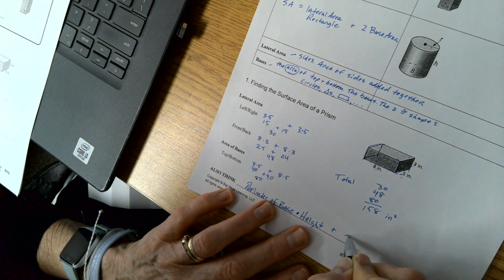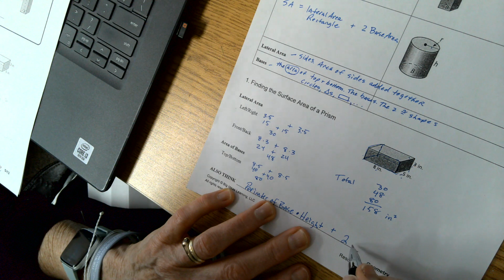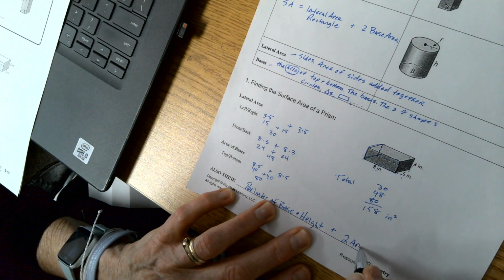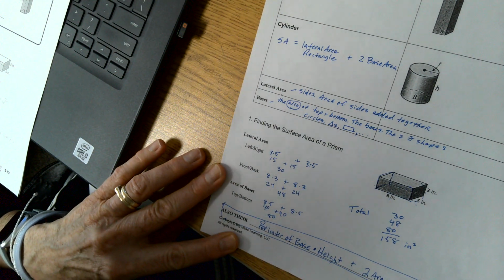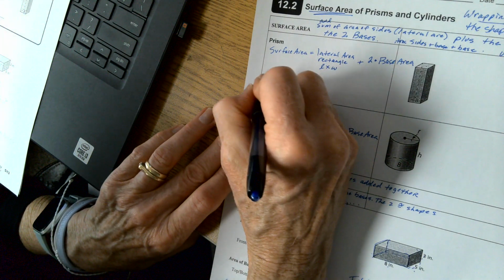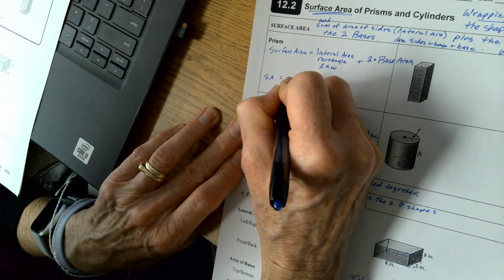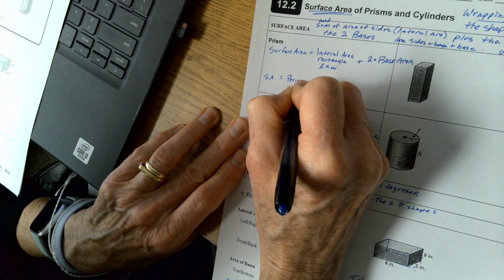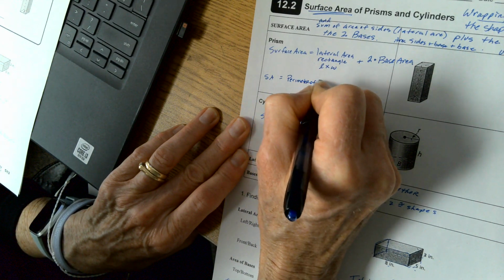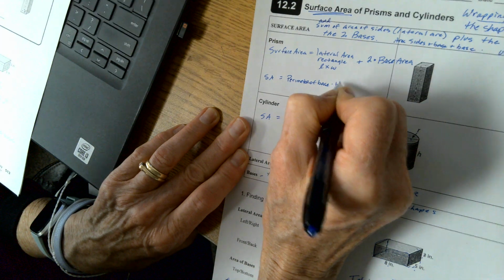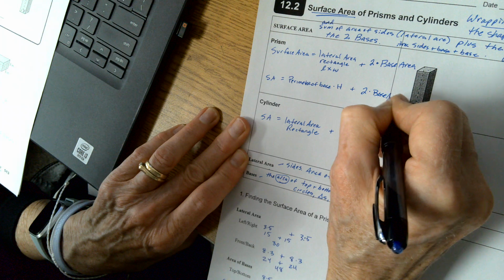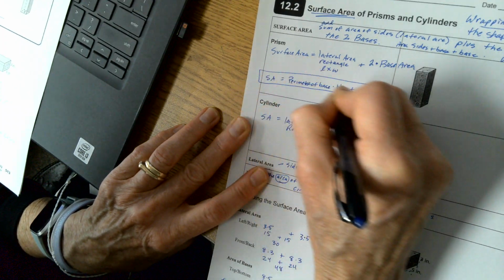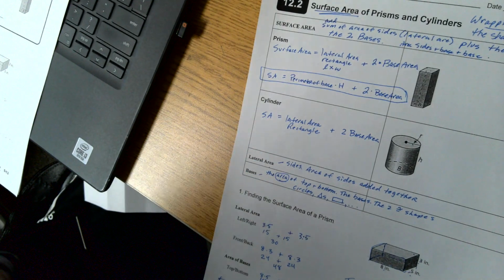Plus 2 bases, okay? And this is what's going to work all the time. So I'm also going to write this up on top. Okay, so go back to the prism. Surface area equals perimeter of base times height. That's your lateral area, plus 2 times your base area. And that's your formula for the whole thing, really.